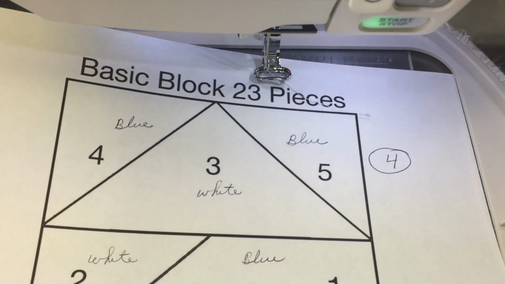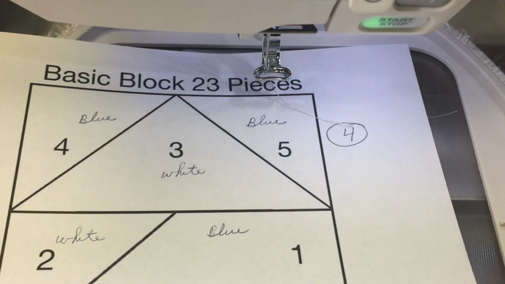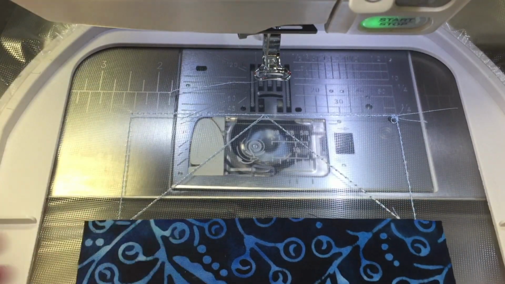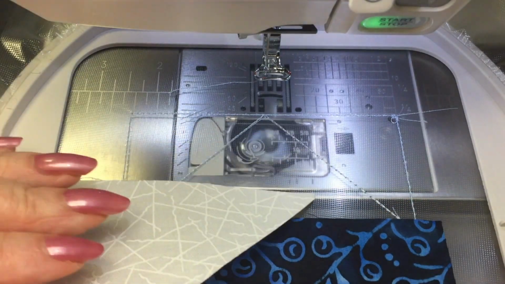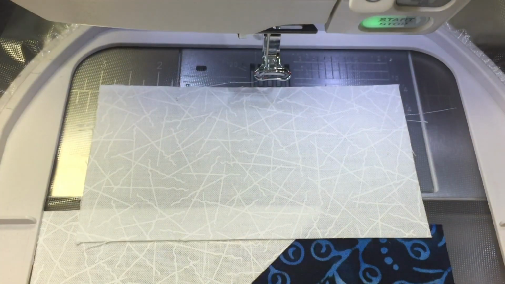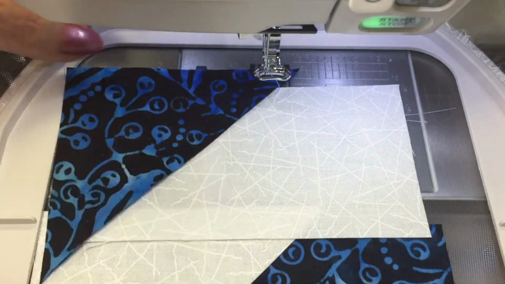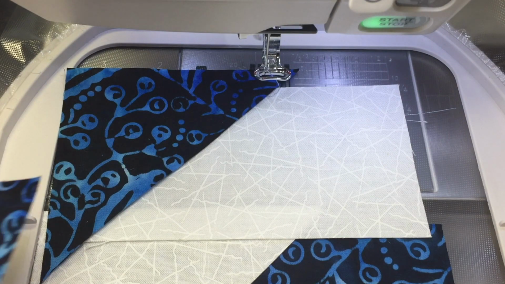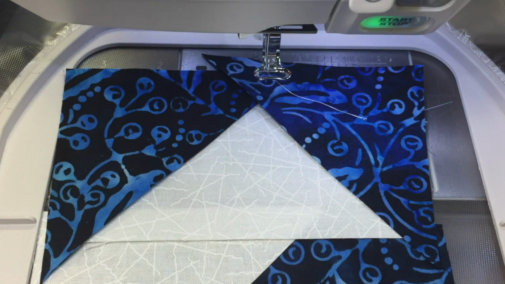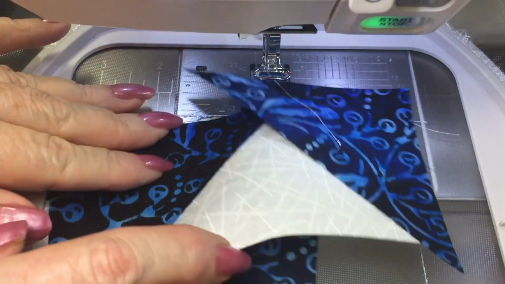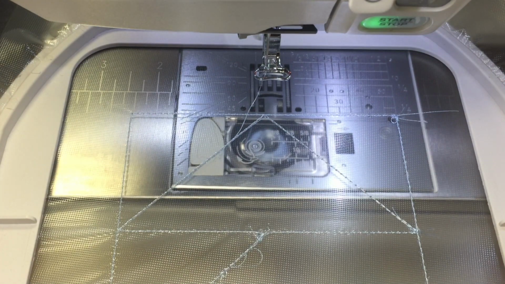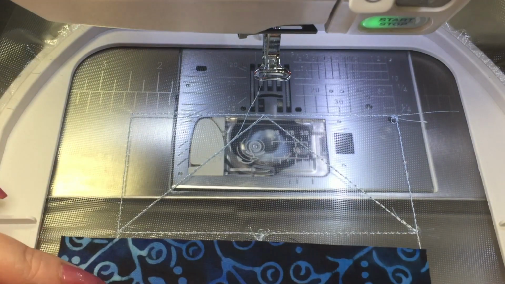I've printed the template and written each color fabric in the sections. You may want to place your fabrics on top of the stitched map to make sure of placement. Place the first fabric right side up over the first section, making sure it covers the lines.